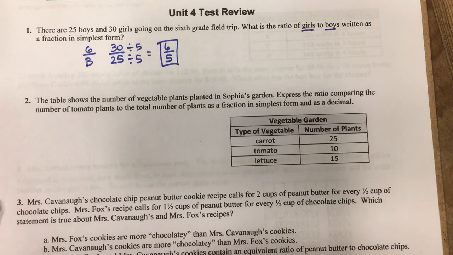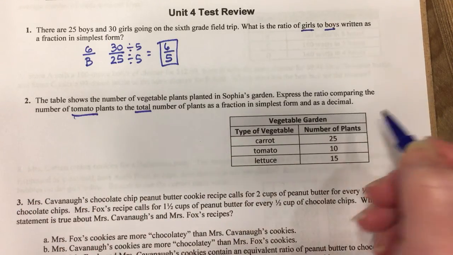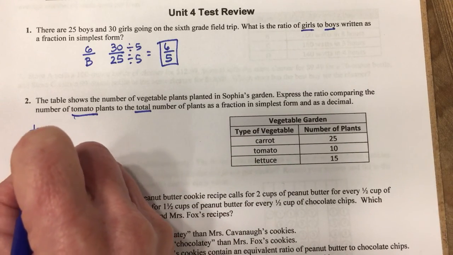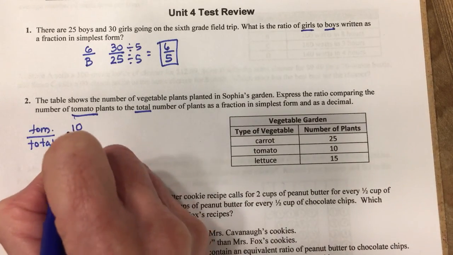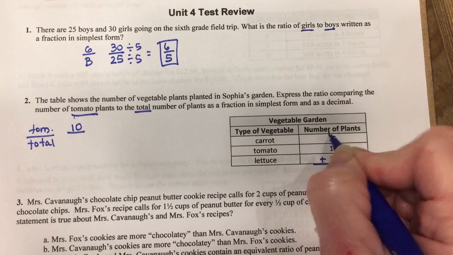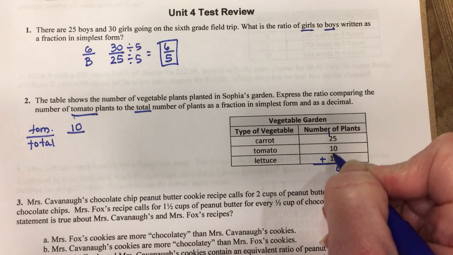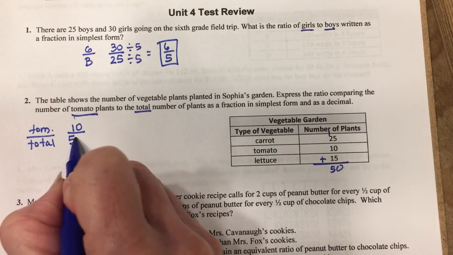Number 2. The table shows the number of vegetable plants planted in Sophia's garden. Express the ratio comparing the number of tomato plants to the total number of plants as a fraction in simplest form and as a decimal. All right, so they're asking for the number of tomato plants to the total. So tomato over total. And so tomato, there are 10 tomatoes, and then the total, I need to add these up to find. 5 plus 5 is 10, 1 plus 2 is 3, plus 1 is 4, plus 1 is 5. So over 50. And this is 10 over 50.